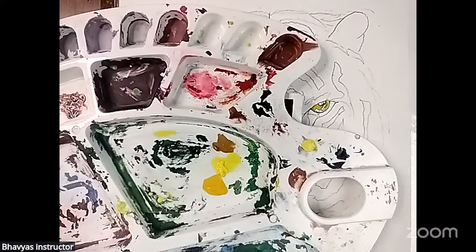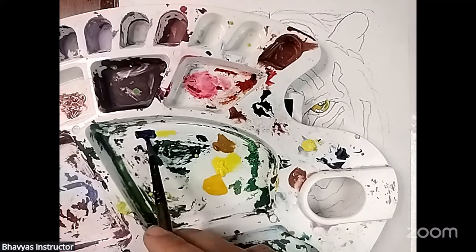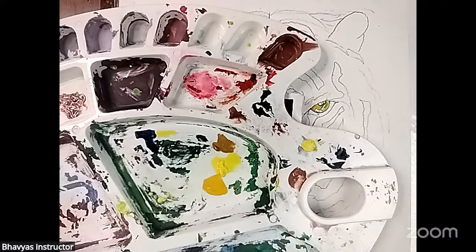So these are the colors which we have taken. Now I am going to take Persian blue, which is also called dark blue. Take Persian blue. Here it is in a darker value. Okay. And clean your brush properly.